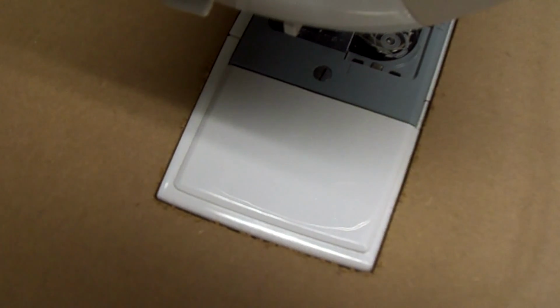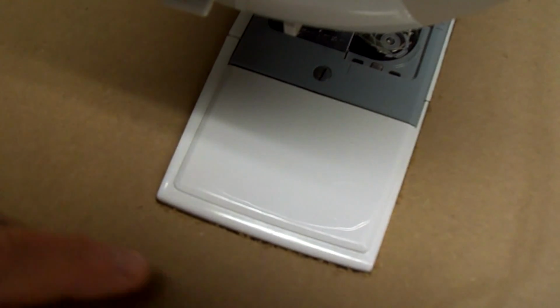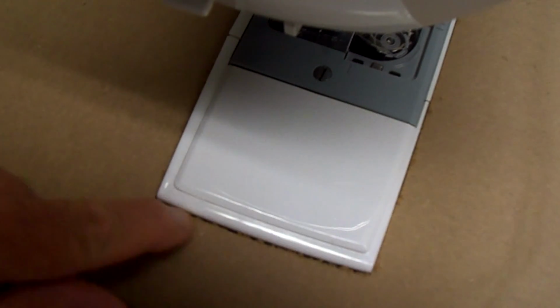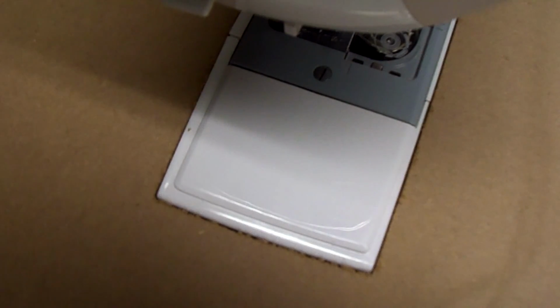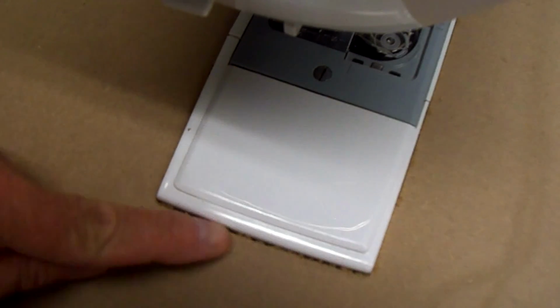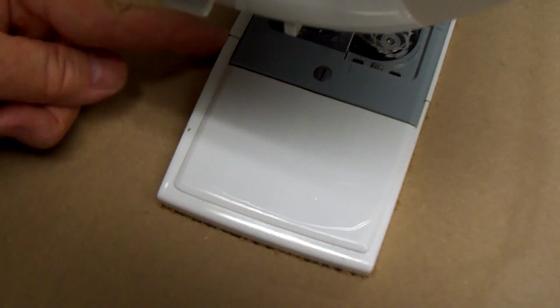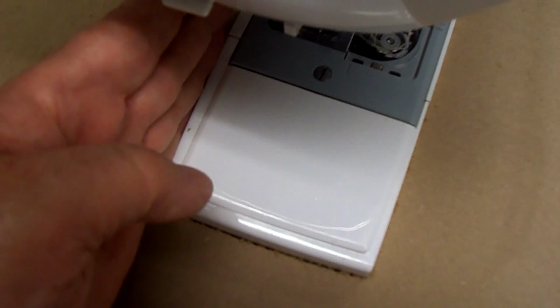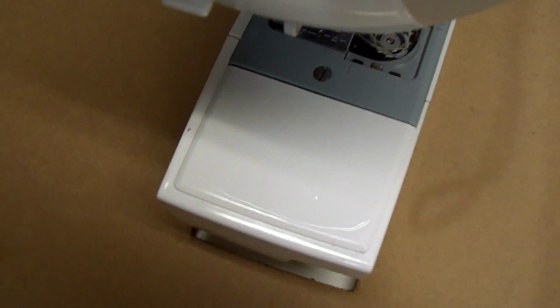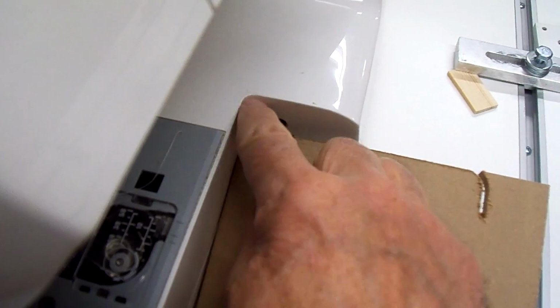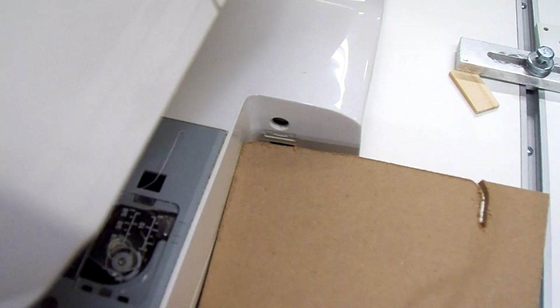See how close that fits? I got about a 1/32, maybe a hair more than 1/32 clearance right here. But there's an arc right here and an angle from here to here, and then back in these corners this is a little bit of an angle, and the same on this side.